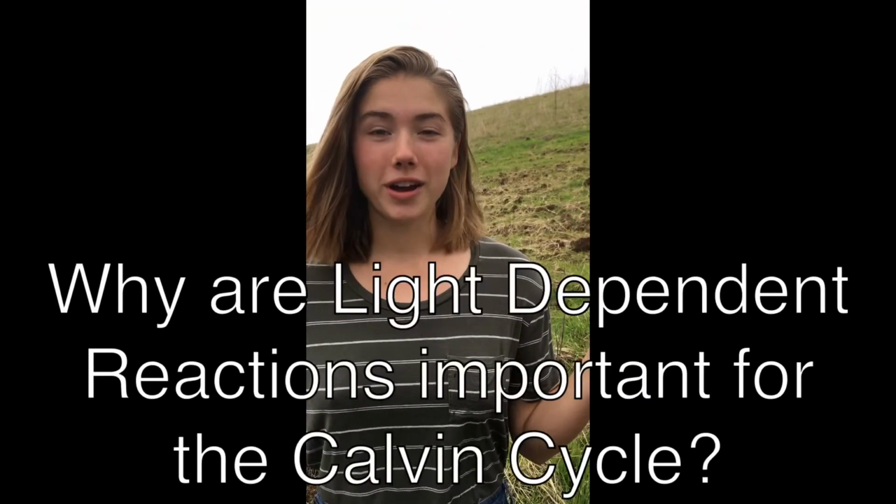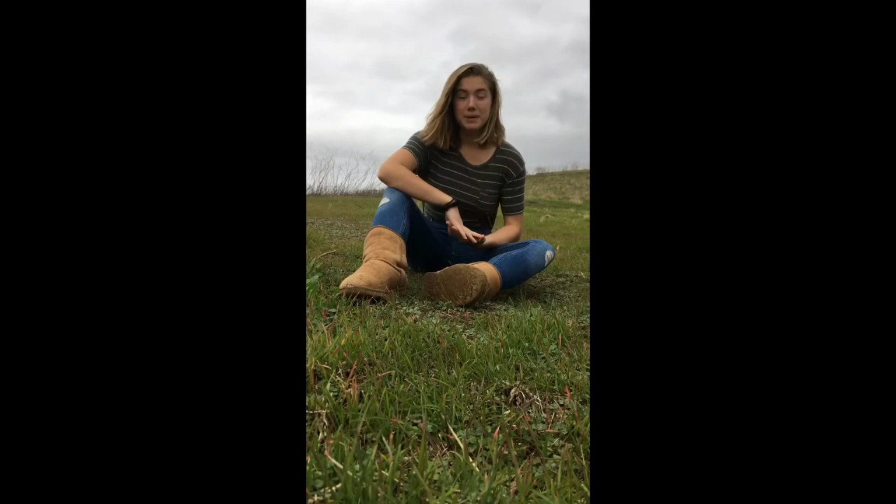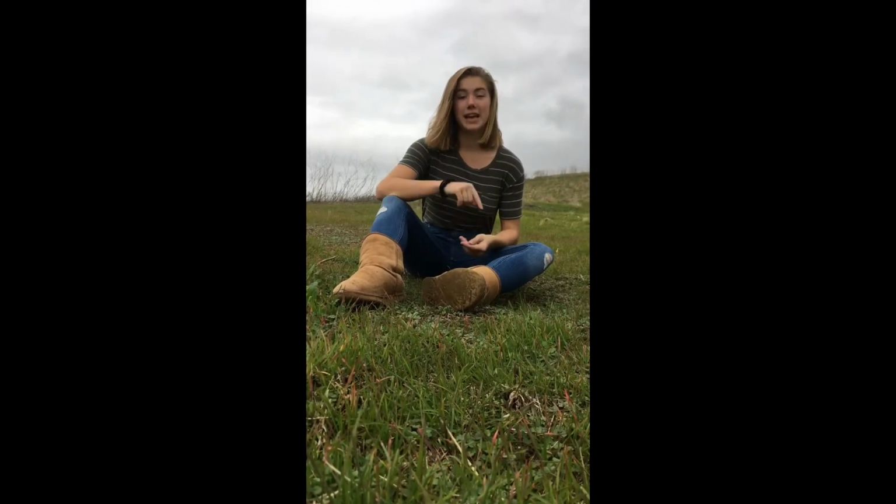Question 3. Why are light-dependent reactions important for the Calvin cycle? The light-dependent reactions of photosynthesis are important for the Calvin cycle because they create ATP and NADPH. Both of these are necessary for the Calvin cycle to occur.